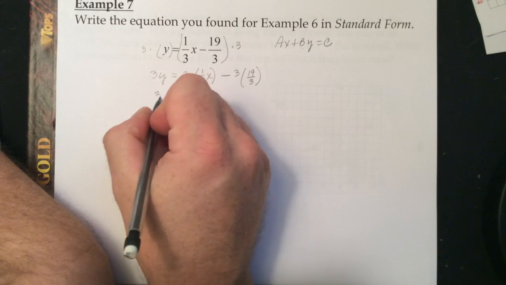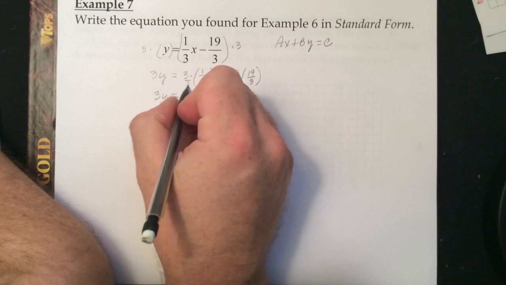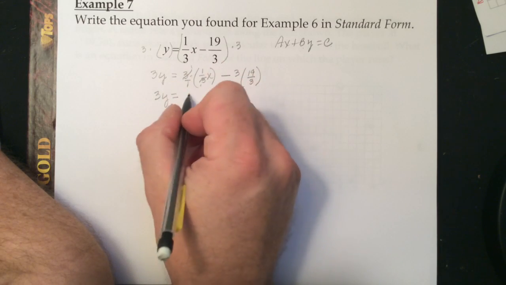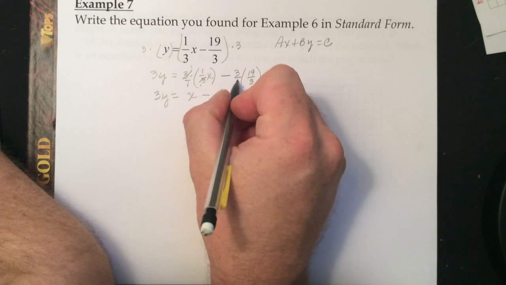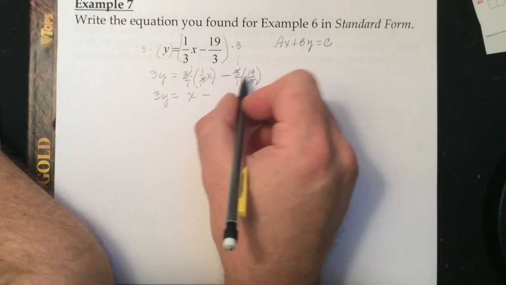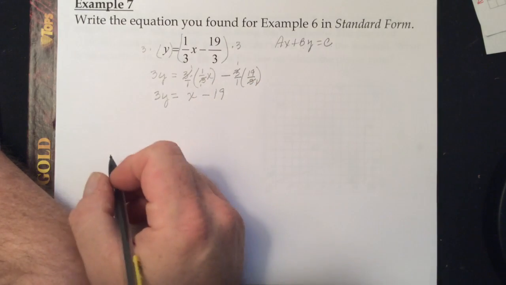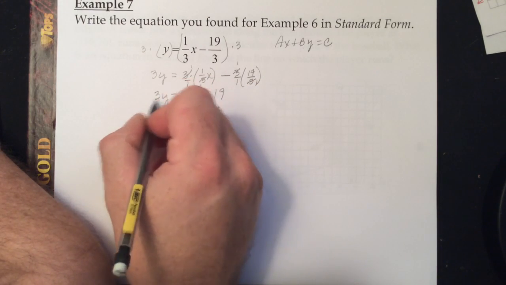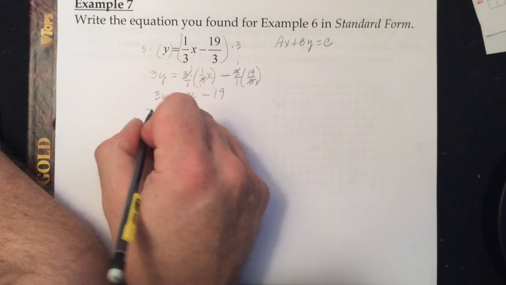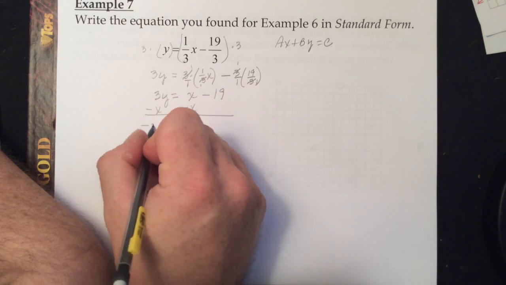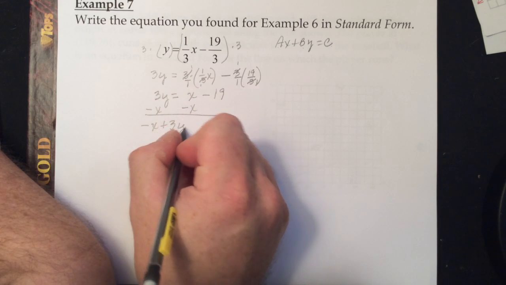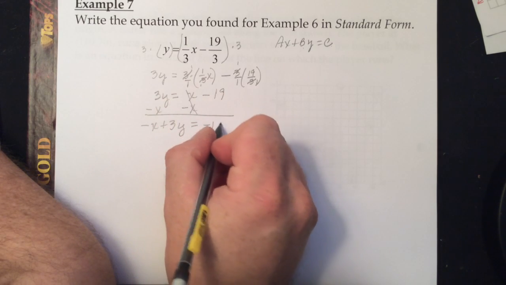This gives us 3y equals, the 3's divide out, and we get 1x or x. The 3's divide out, we get 19/1 or 19. Now we need to get the x term over here with the y, so we subtract x from both sides. We get -x plus 3y equals -19.